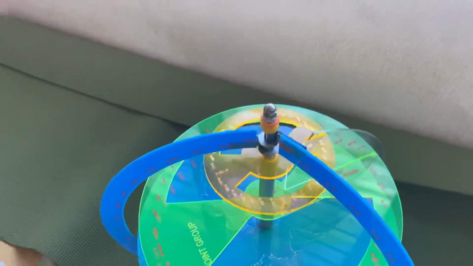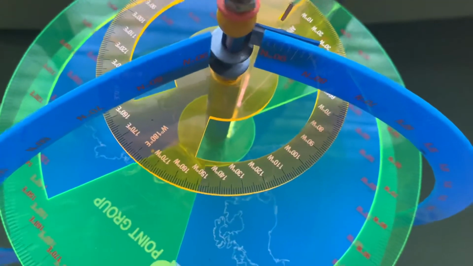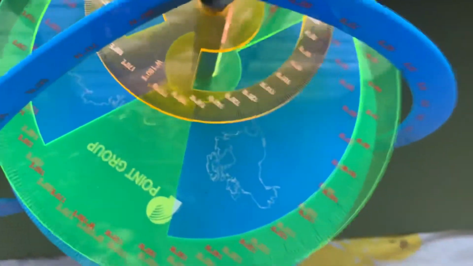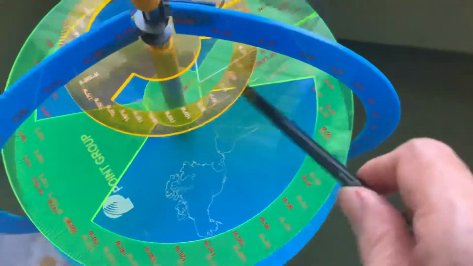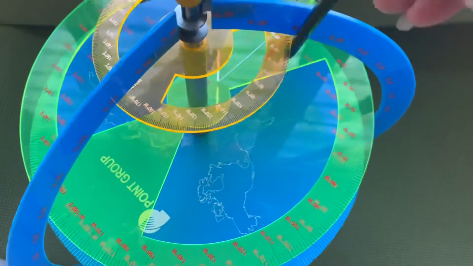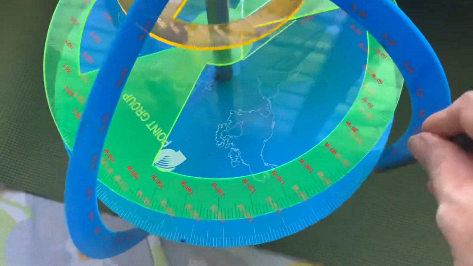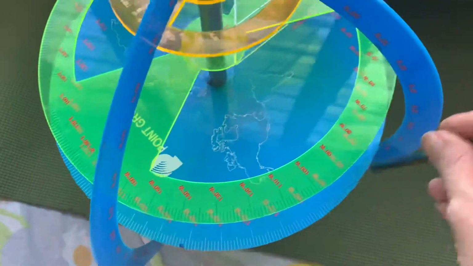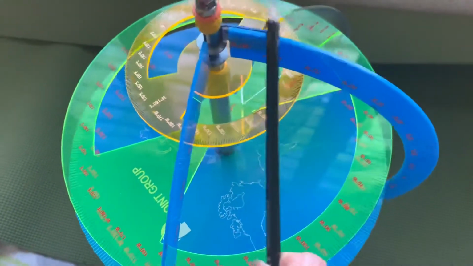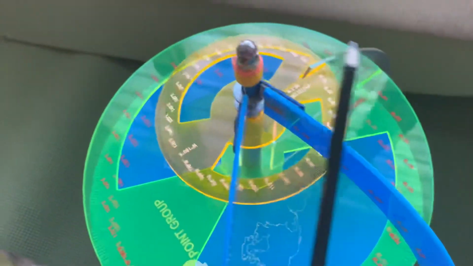We have the shortest distance, we have the distance along the great circle, and we have the distance along the parallel latitude. If you travel like this, it is the distance along the parallel latitude. And this one is along the equator, which is a great circle. If you travel along the semicircle here, it is a distance along the meridian or longitude.